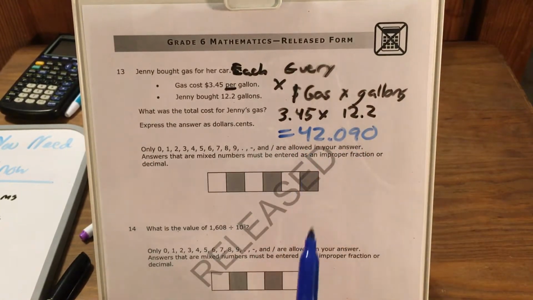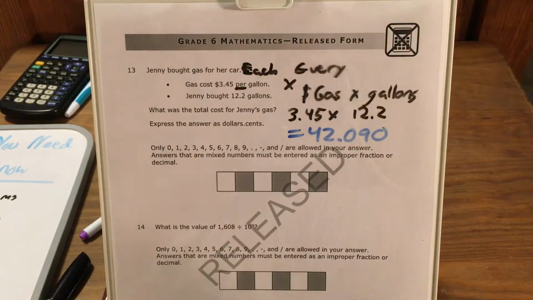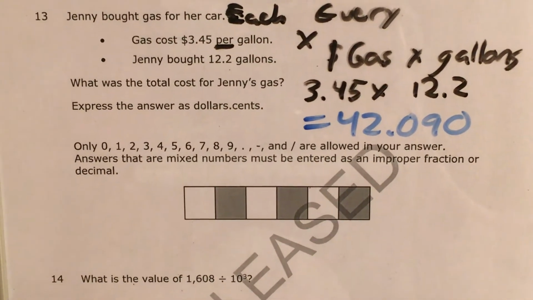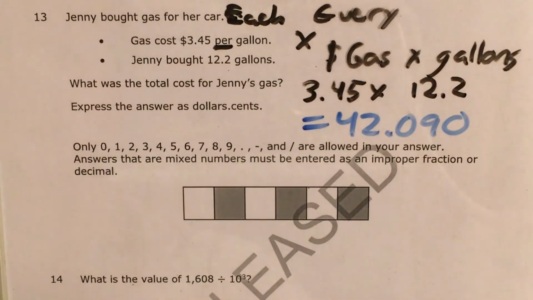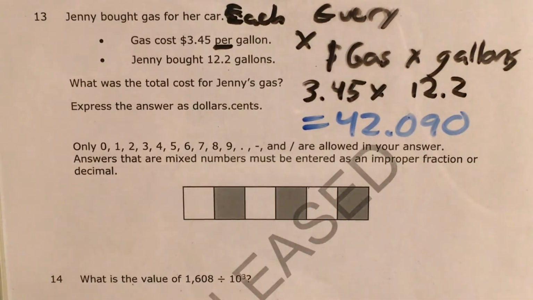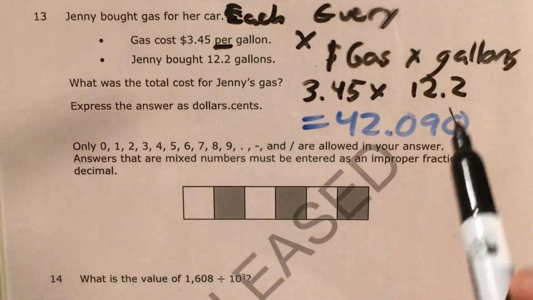I got 42.090, and let me go ahead and zoom back in just a little bit. And now that I have this, the question does say to express my answer when I grid it here as dollars dot cents. Now, we can't have 3 decimal places in a number that talks about cents, but thankfully, I don't need this 0.